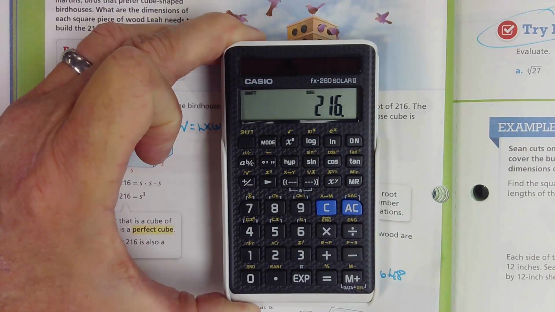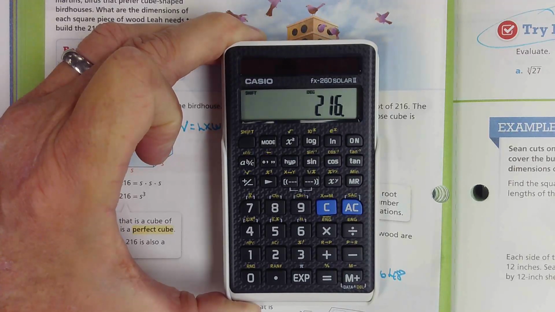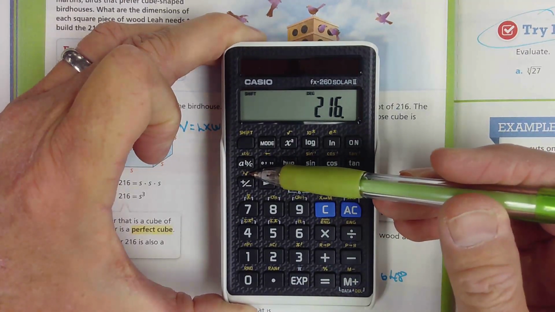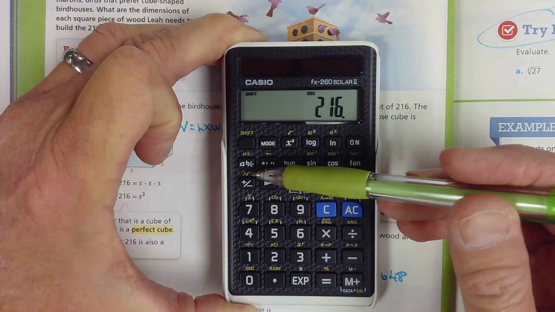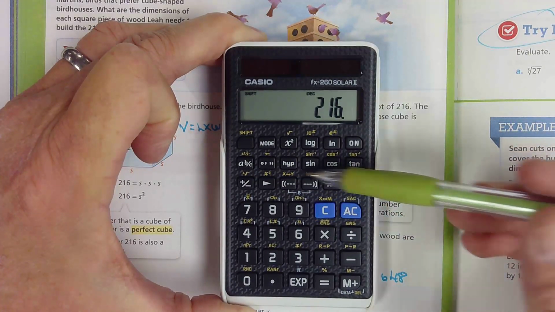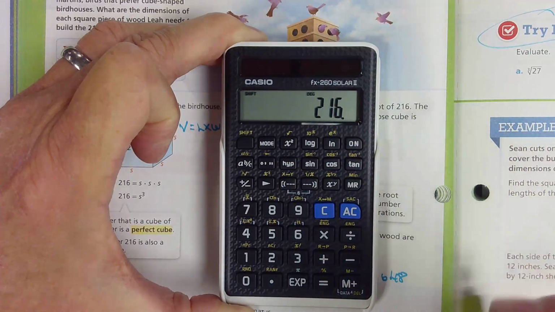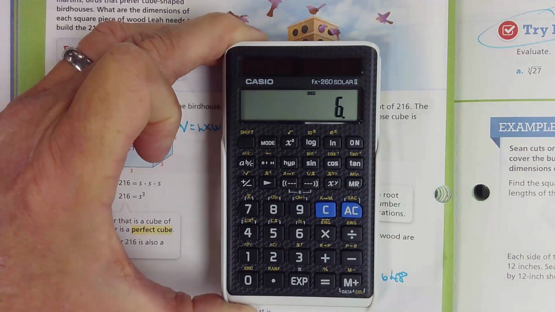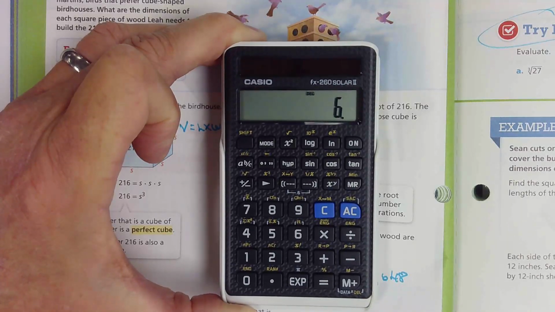And then I'm going to look for the cube root symbol, which is right there. Since I've hit the shift key, it's going to activate all these light yellow symbols. So I'm going to hit this one right here. And the cube root of 216 is 6.